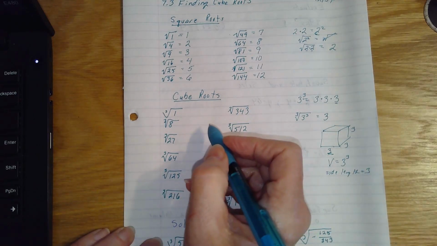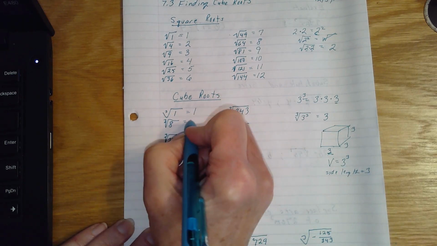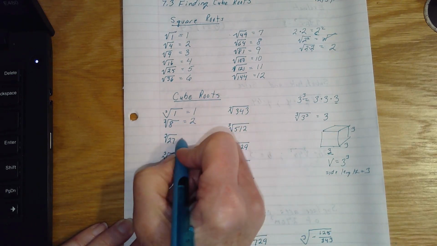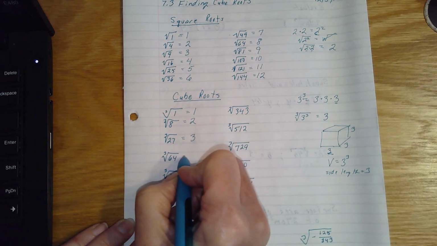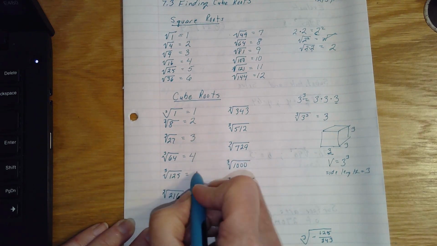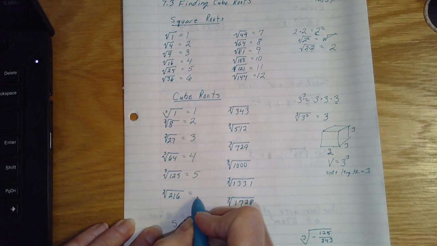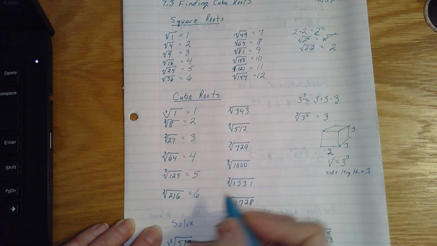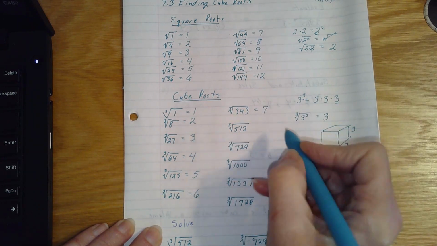So coming back to here, the cube root of 1 is 1. The cube root of 8 is 2. The cube root of 27 is 3. The cube root of 64 is 4. The cube root of 125 is 5. The cube root of 216 is 6. The cube root of 343 is 7.